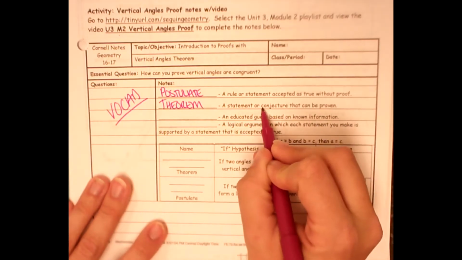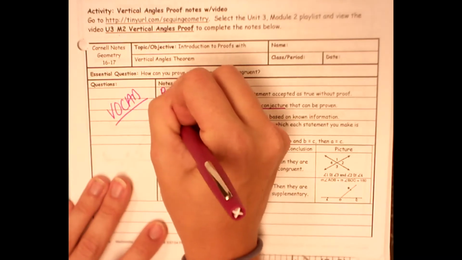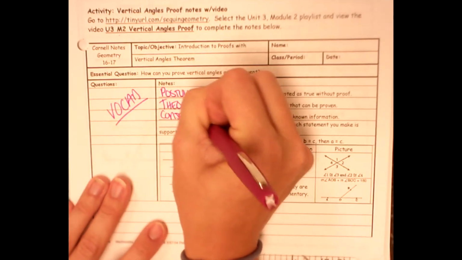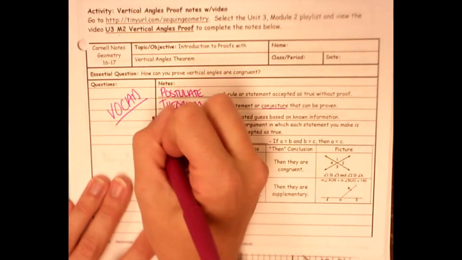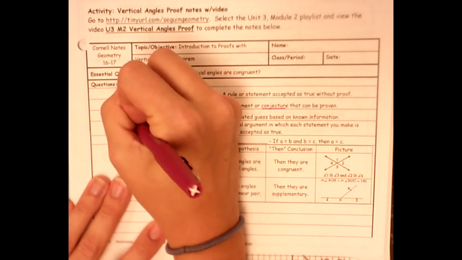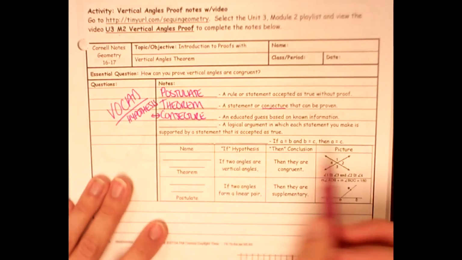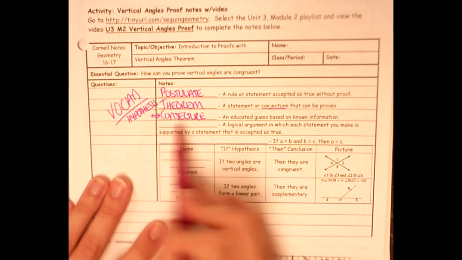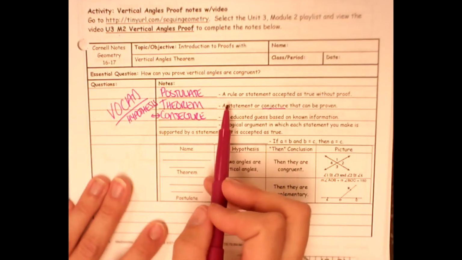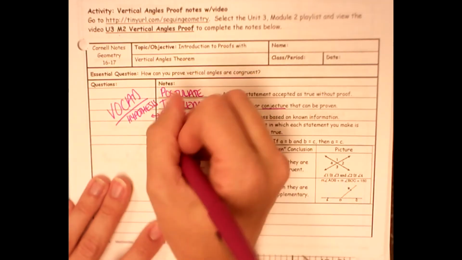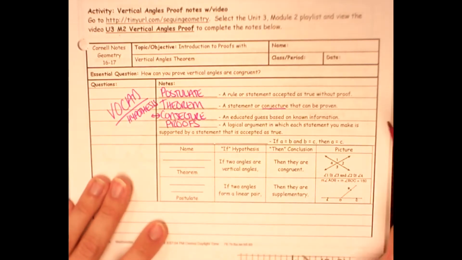Now we use the word conjecture, and in case you're confused about that, a conjecture is an educated guess based on known information. This can also be called a hypothesis, like in your science classes. A hypothesis or conjecture is an educated guess based on known information. So we'll be using these three things in proofs to prove things.